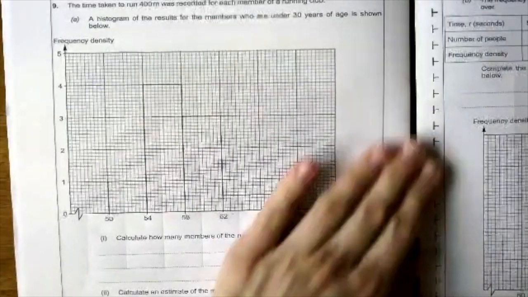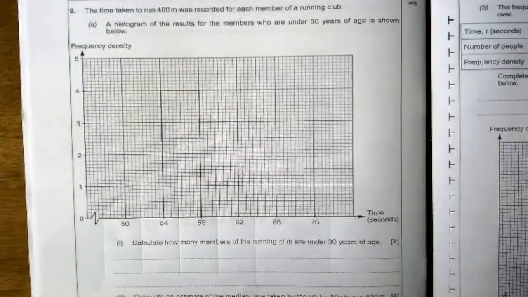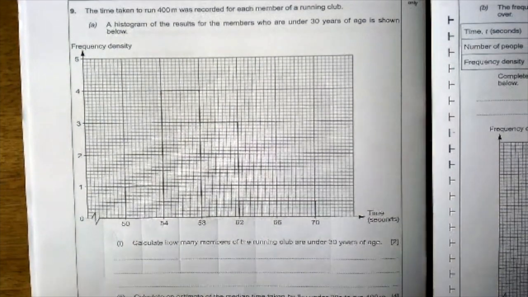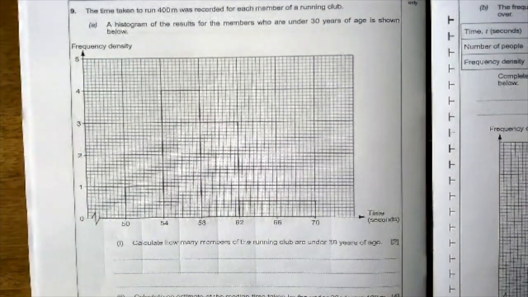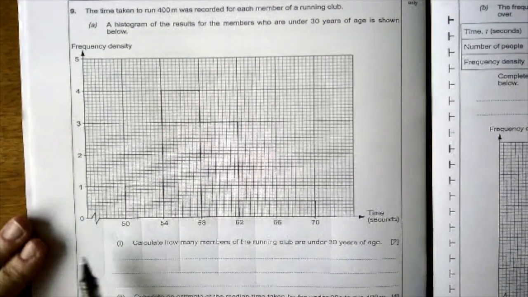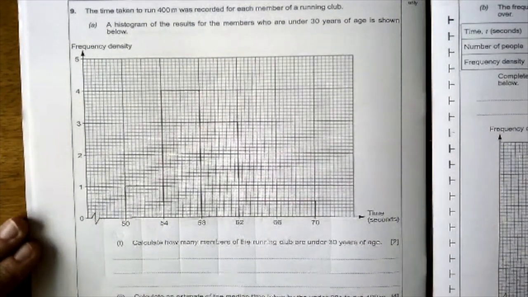Question 9. So this is a nice histograms question. It's about the time taken to run 400 metres, which was recorded for each member of a running club. A histogram shows the results of members who are under 30 years of age. So part 1 is: calculate how many members of the running club are under 30 years of age.